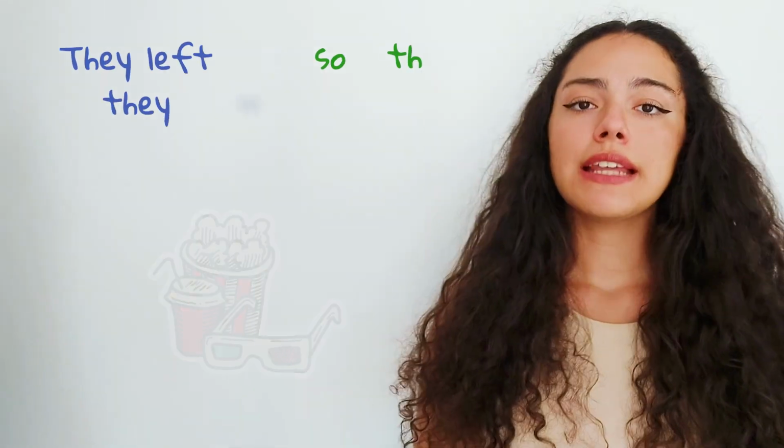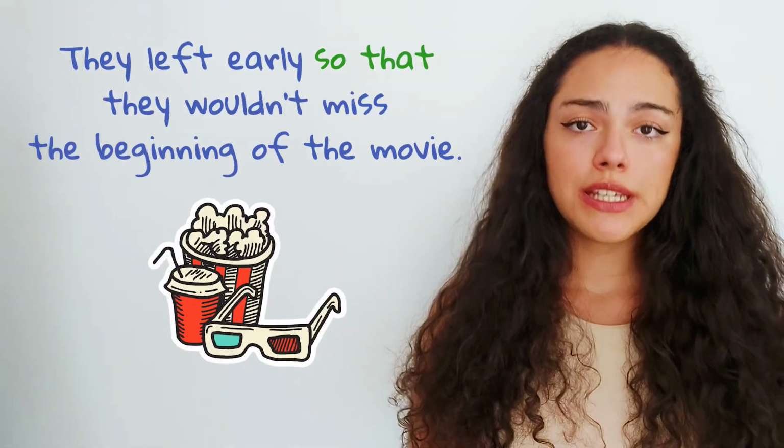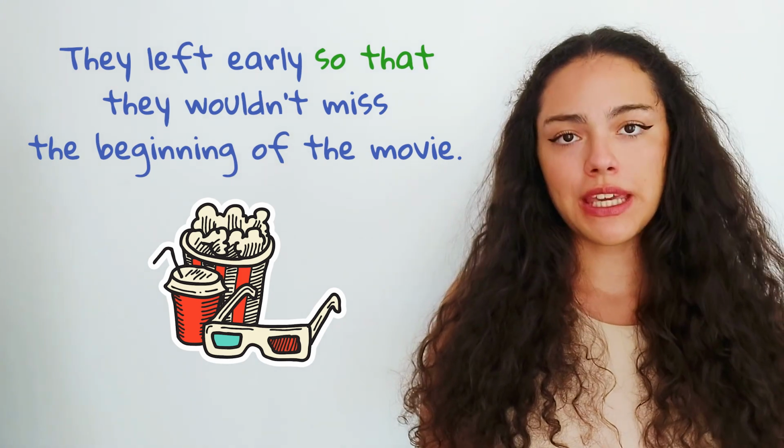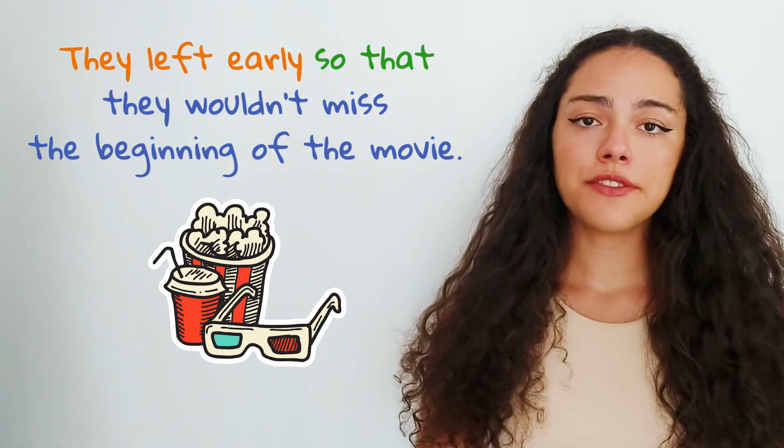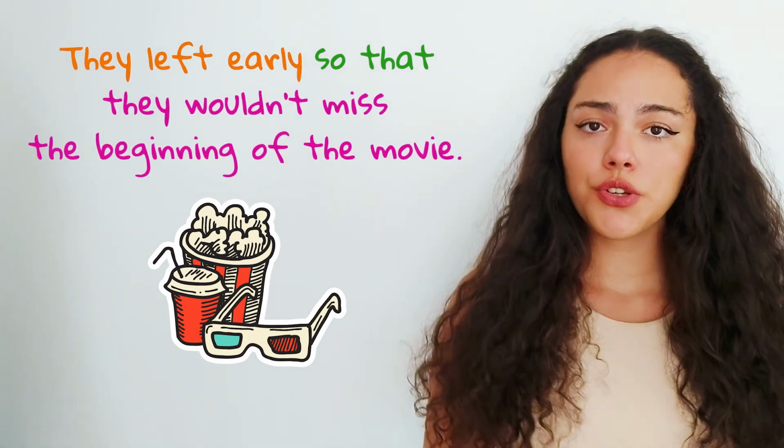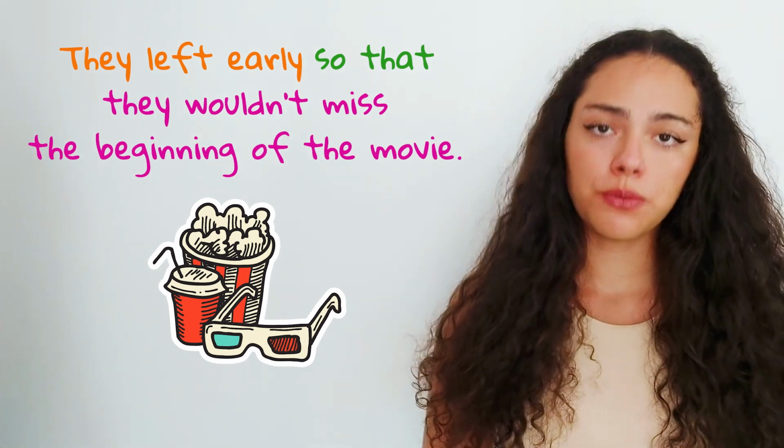Example 3. They left early so that they wouldn't miss the beginning of the movie. It means they left early in order not to miss the beginning of the movie.